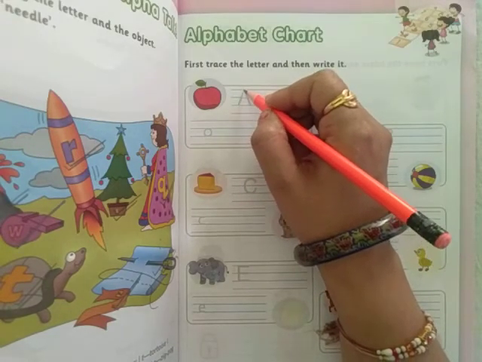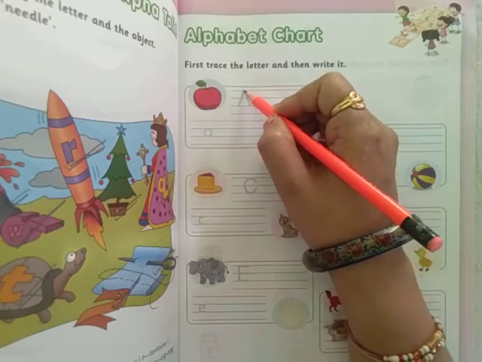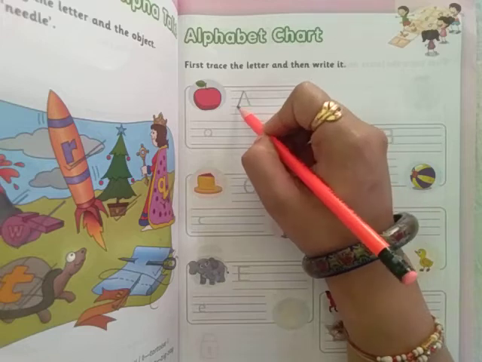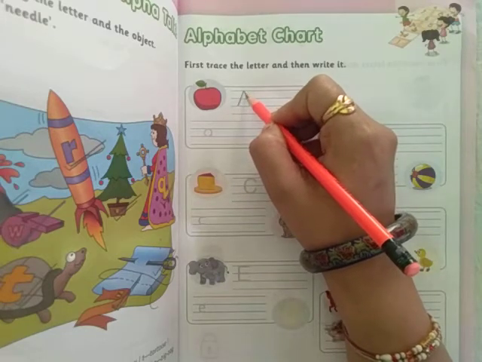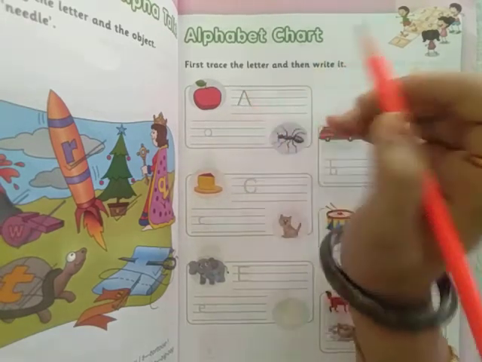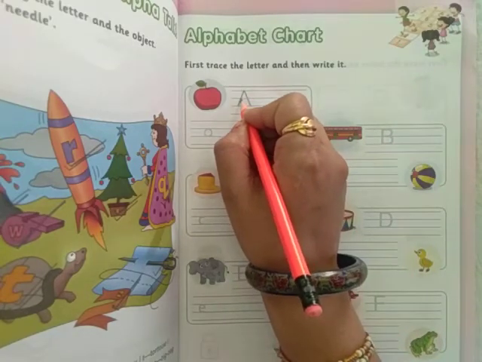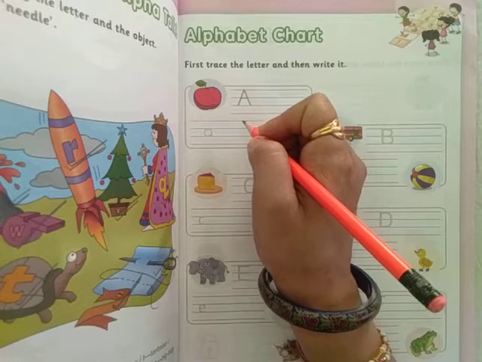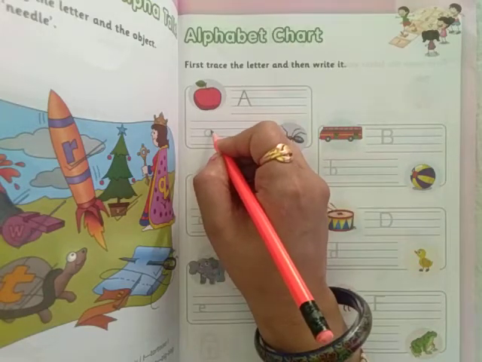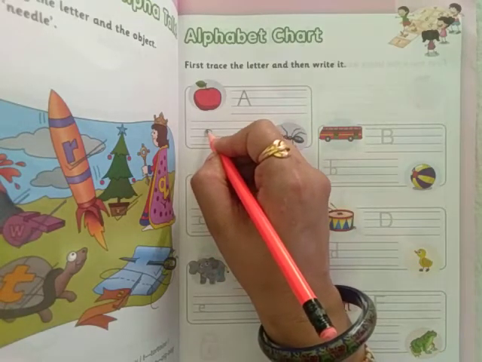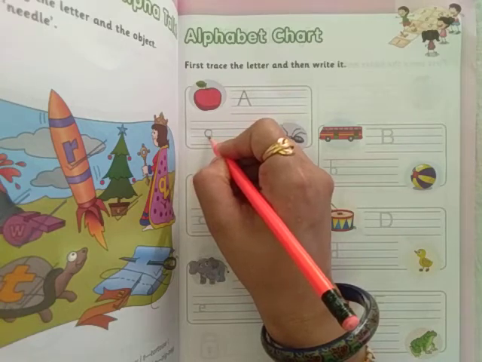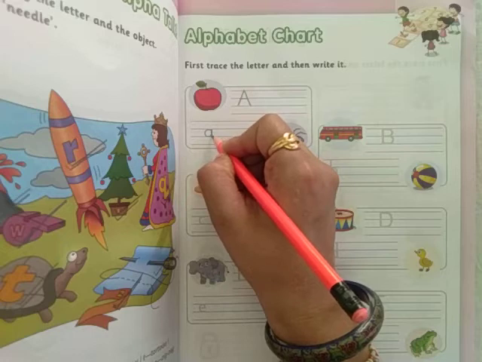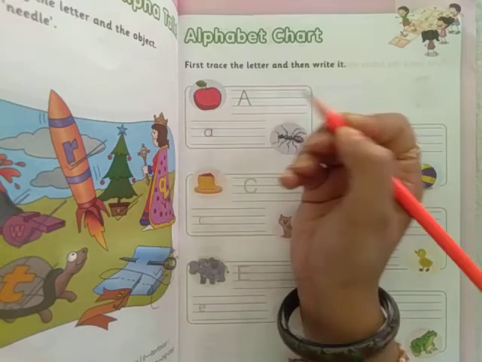So letter A is written as from the top, slanting line down, stop here. Slanting line down, stop here, and a middle sleeping line. This is letter A in capital and the small letter a is like a curve, a left curve, go up, come down and a little curve.